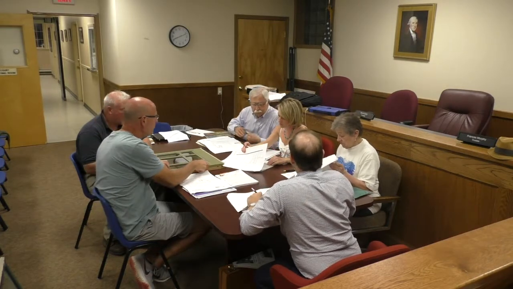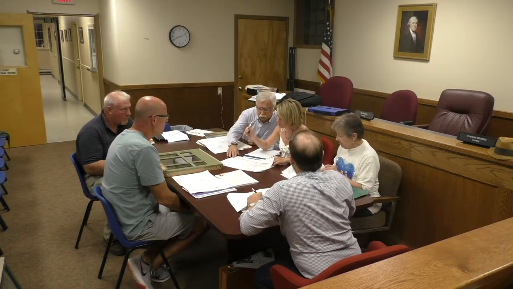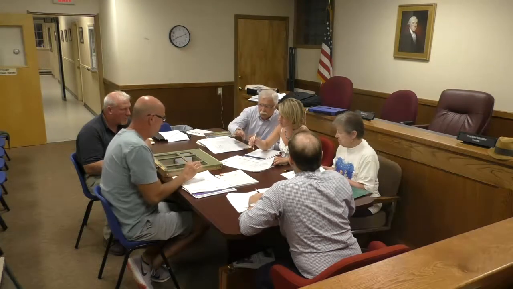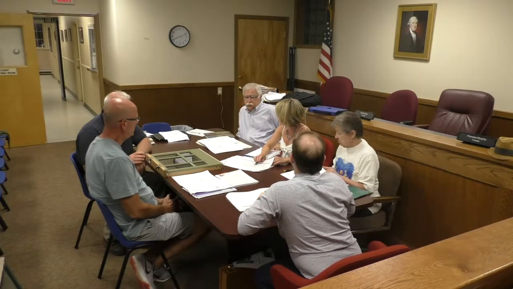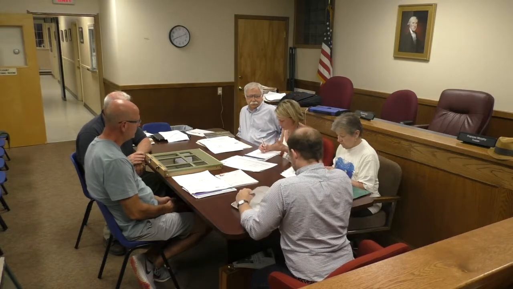I'm sorry, we're talking about every single window, or just these specific ones? Every window will be replaced. Right, but we're only voting on the location of the changes to the window locations. Okay, I'm double, triple checking because I have to read the minutes.